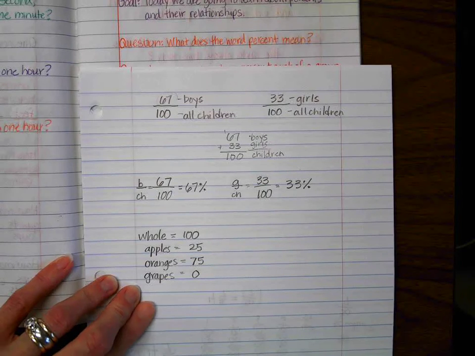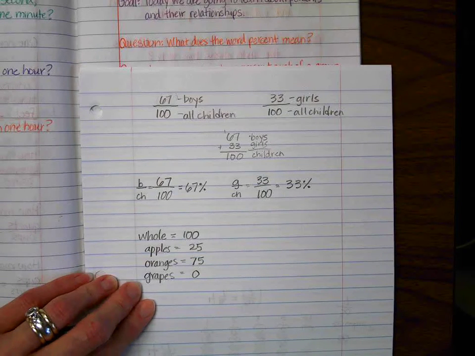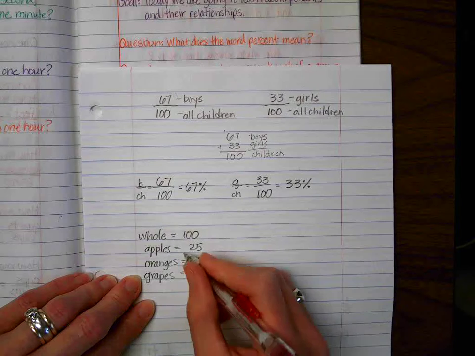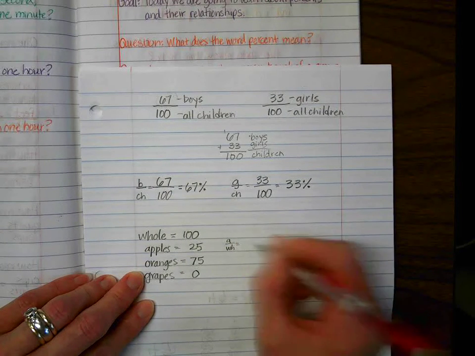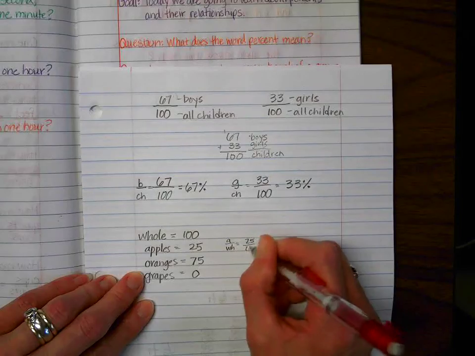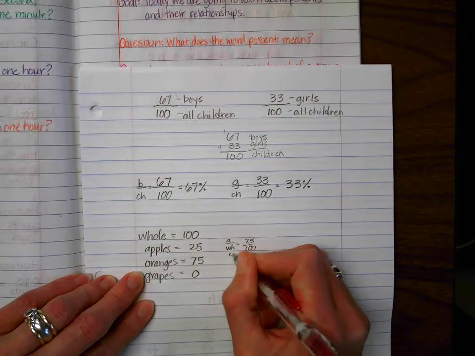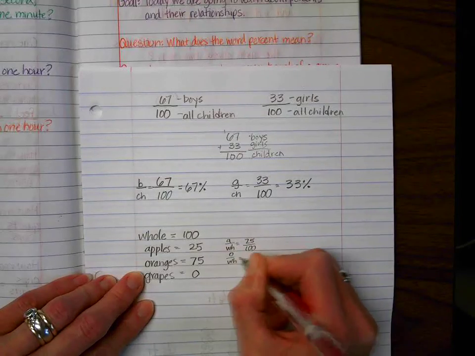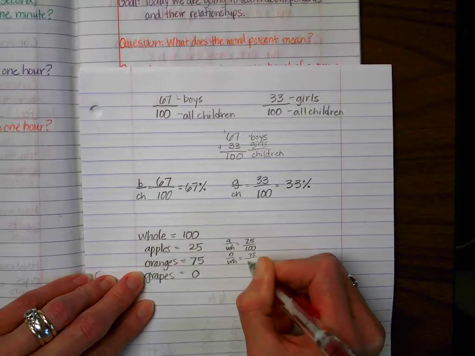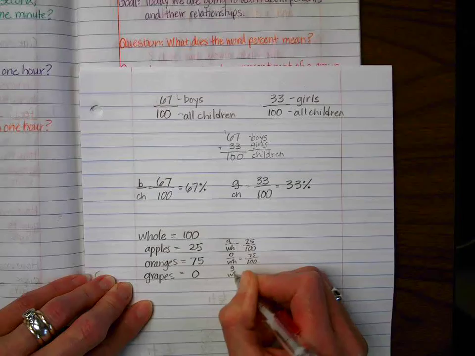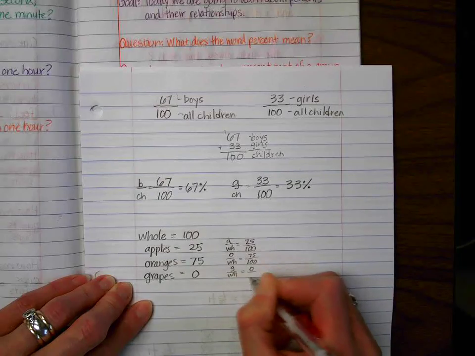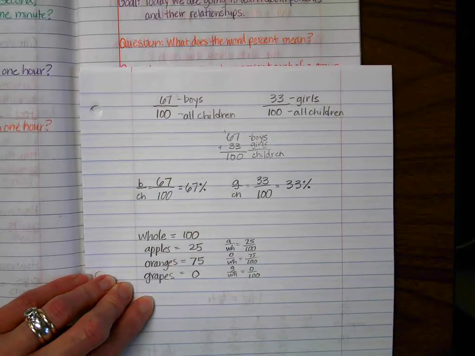Okay? So let's look at it, and I want you to tell me what the percent would be. So you obviously have to change this into a ratio of apples to whole, right? So apples to whole would be 25 to 100. Oranges to whole would be 75 to 100. And grapes to whole would be 0 to 100.